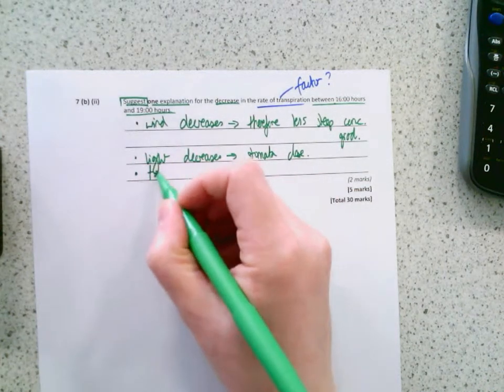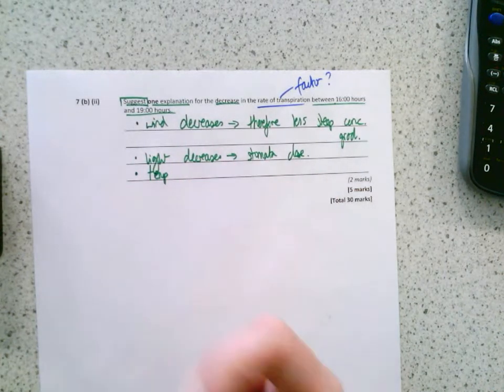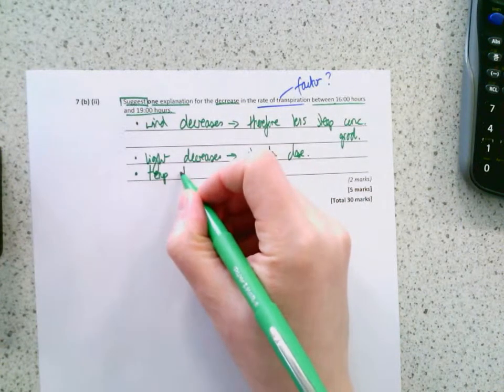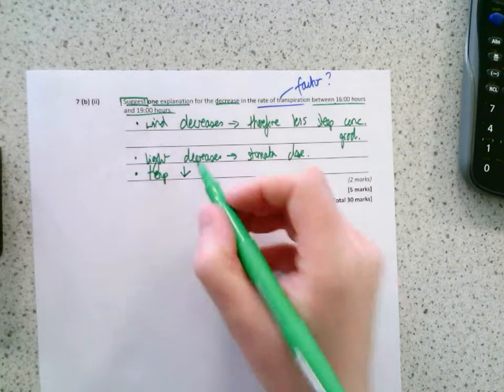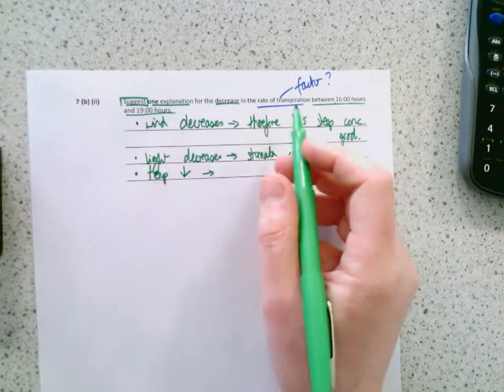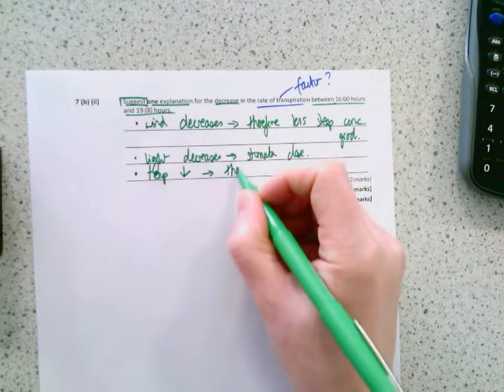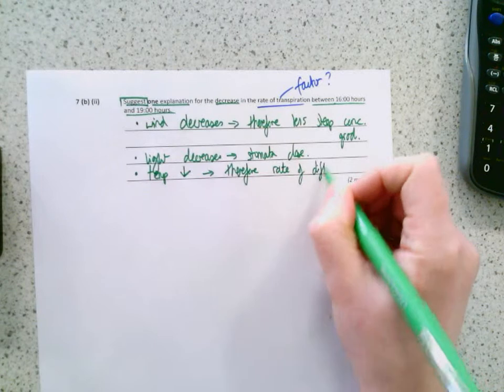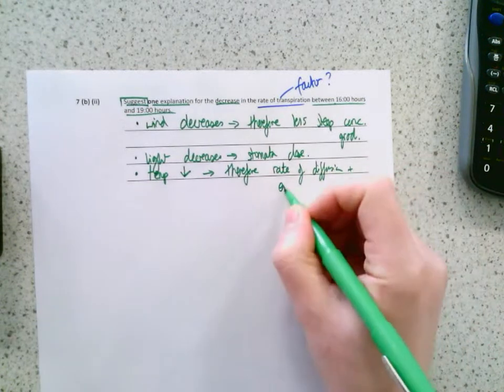Would the temperature increase or decrease? In order for transpiration to decrease, the temperature would need to decrease as well. Or it gets cooler, temperature decreases. Explain why that will affect the change in transpiration. Therefore, diffusion or rate of diffusion and evaporation decreases.